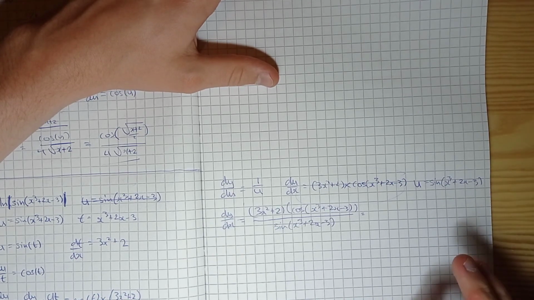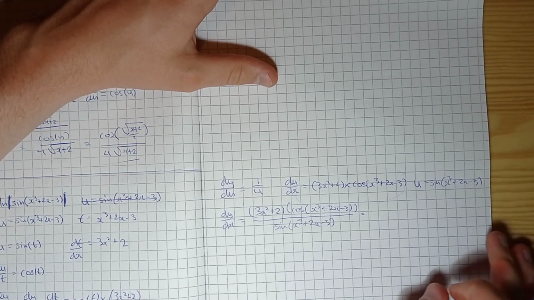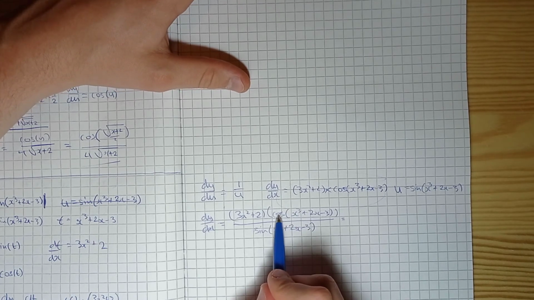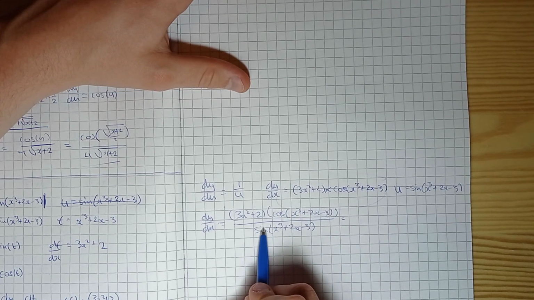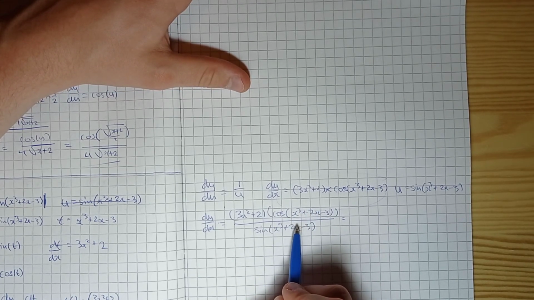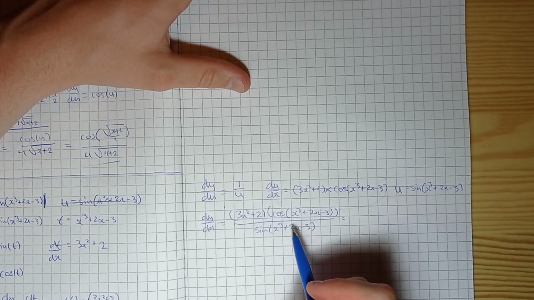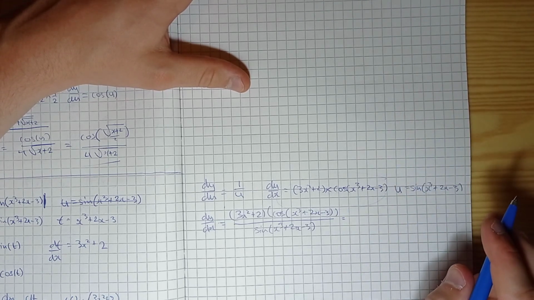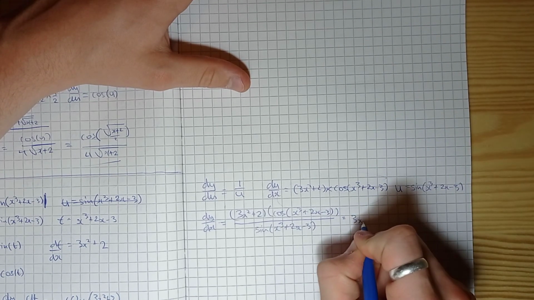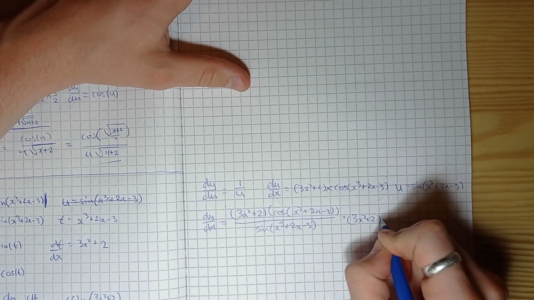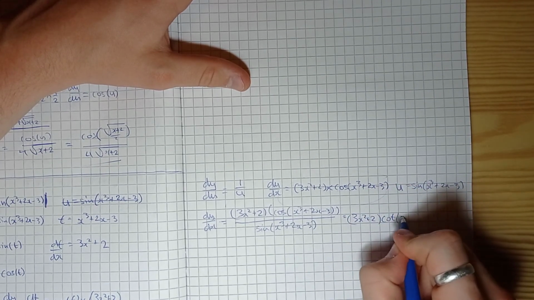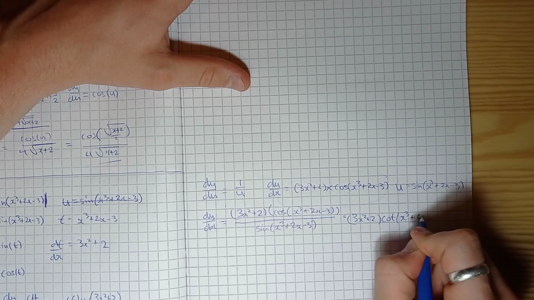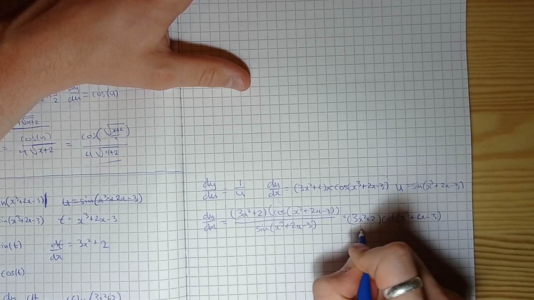This is SL content for trigonometry, which I don't expect you to know right now. But if you do know, cosine of something divided by sine of the same something is cot, which is 1 over tan. Actually, I just realized that is not SL content, but I'm going to put it in anyway to simplify it. If any of you are interested, feel free to look into what exactly it is, a reciprocal trig function. So this is your final answer.